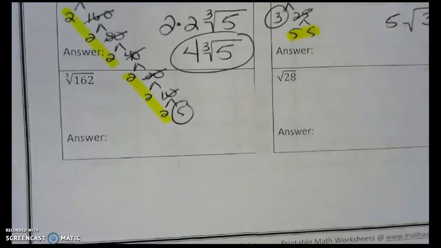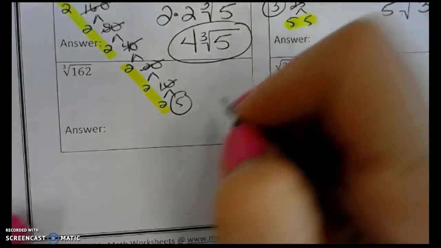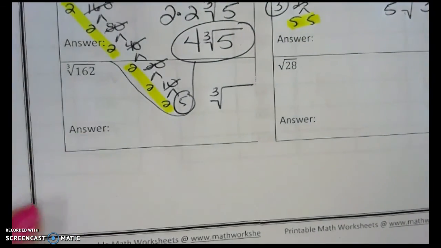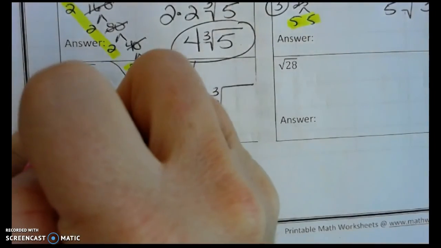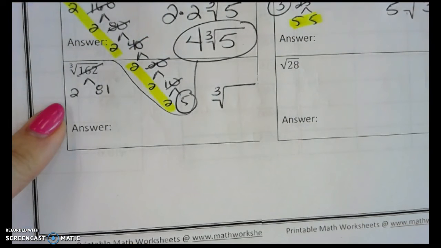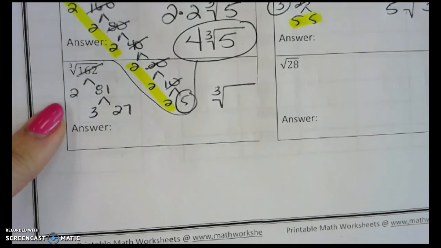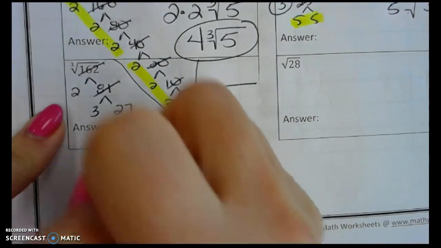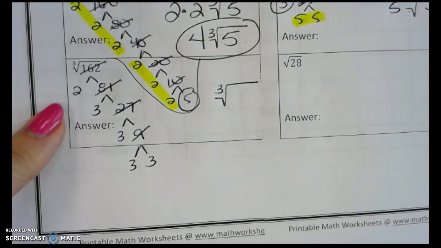The cube root of 162 is going to be a cube root when we get done. Now, you can ignore all of this because that was the previous question. I'm going to start with 2. 2 times 81 is 162. Now, 2 does not go into 81, but 3 does. 3 times 27 gives me 81. And 3 times 9 gives me 27. And 3 times 3 gives me 9.